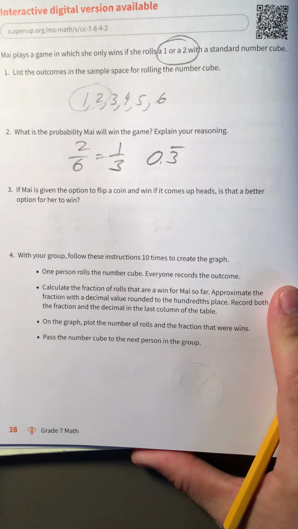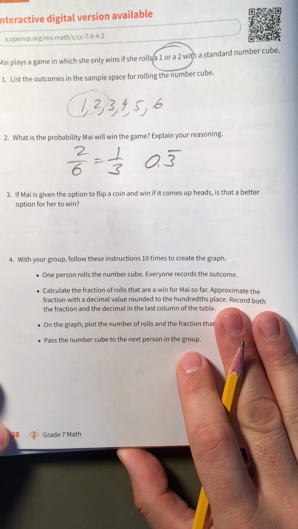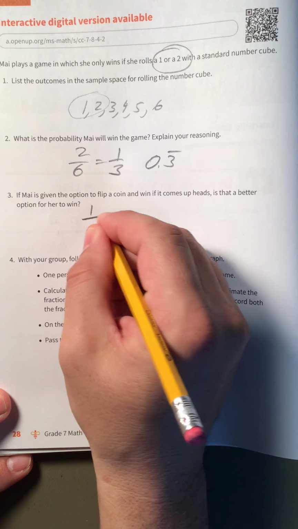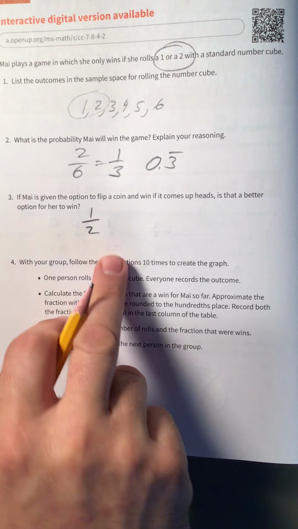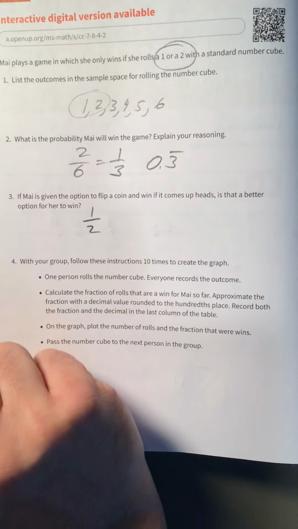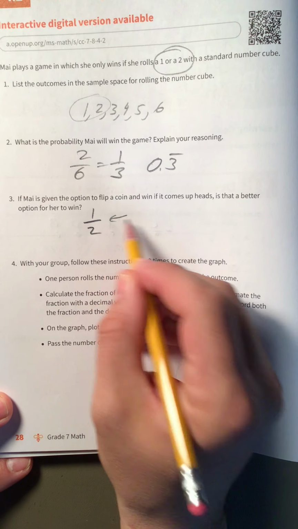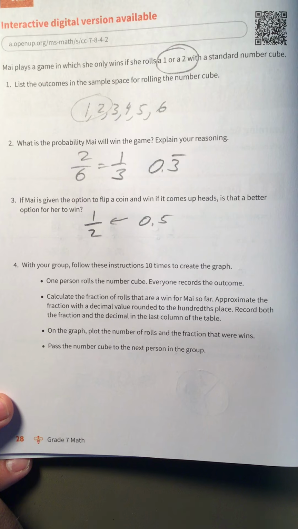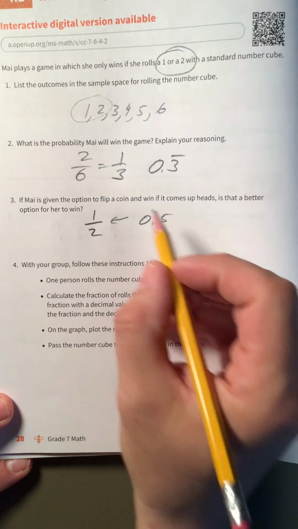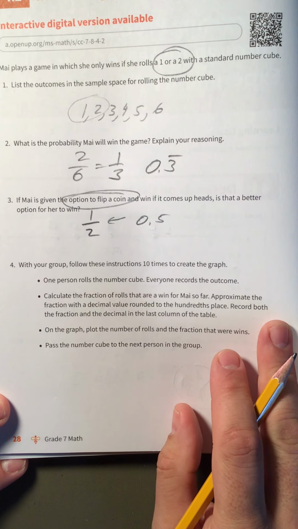Number 3, if Maya is given the option to flip a coin and win, is that a better option for her? Flipping a coin and getting a heads would be 1/2. Is it a better option for her to flip the coin or to roll the die? Hopefully you can see that 0.5 would be bigger than 0.3 repeating, so definitely flipping a coin would be better.